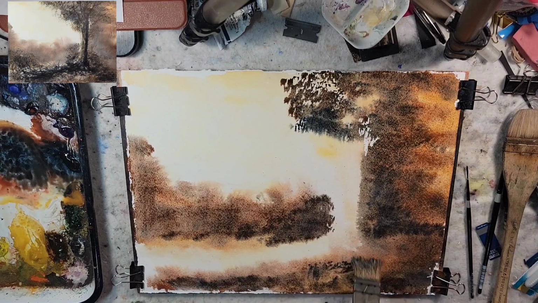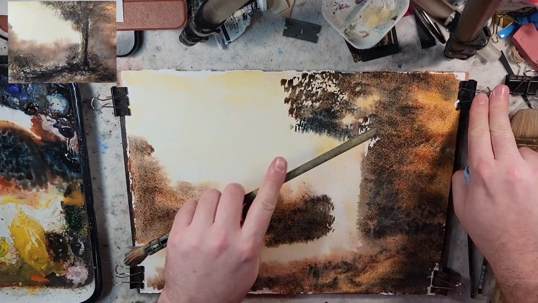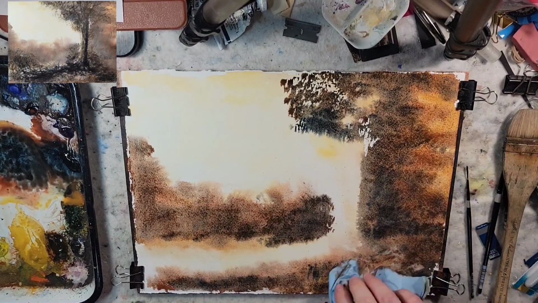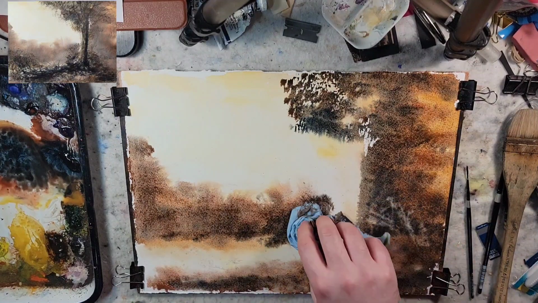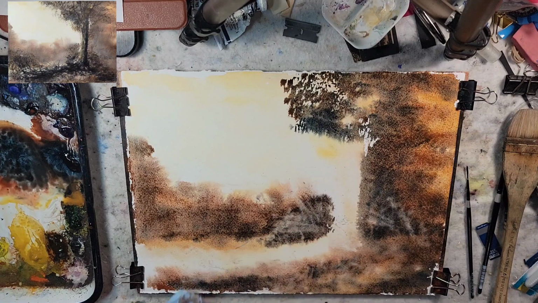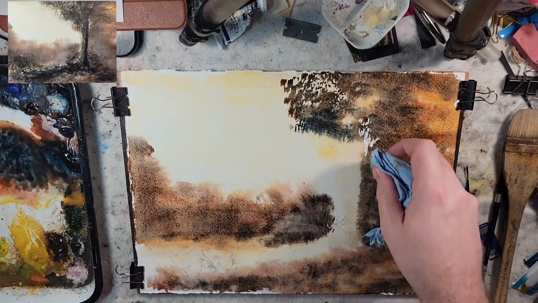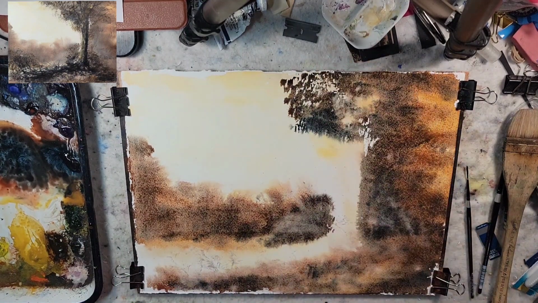So the type of textures we can achieve. Paper towel in to lift different spots.